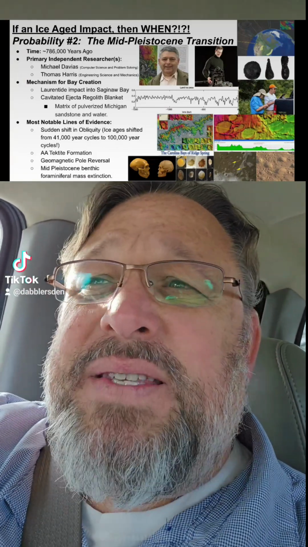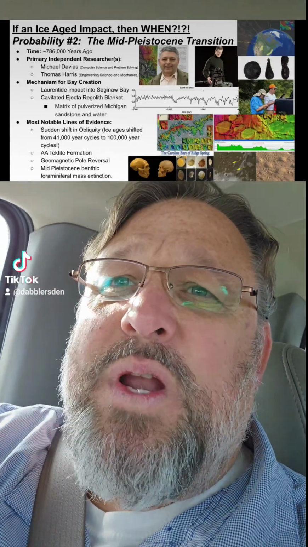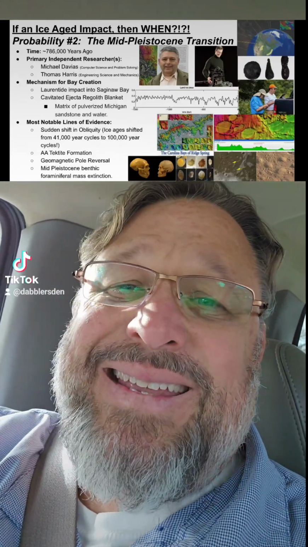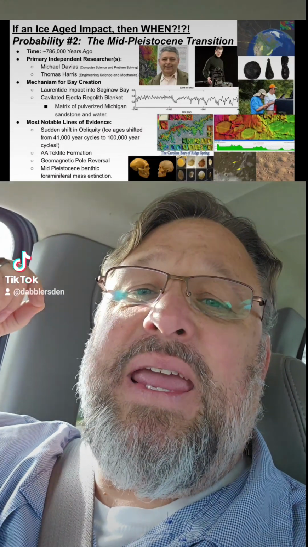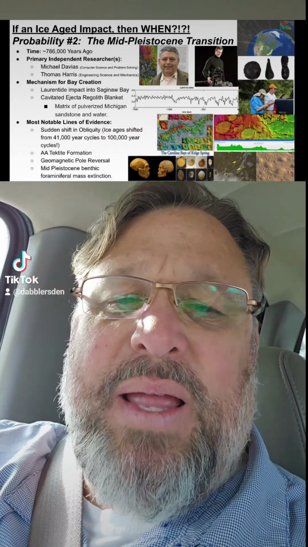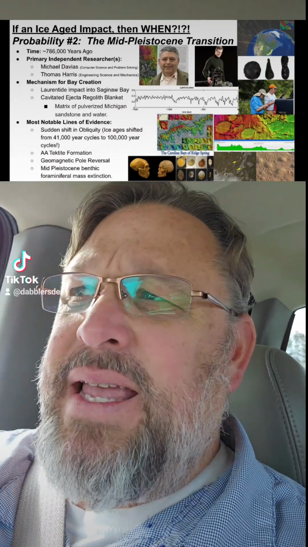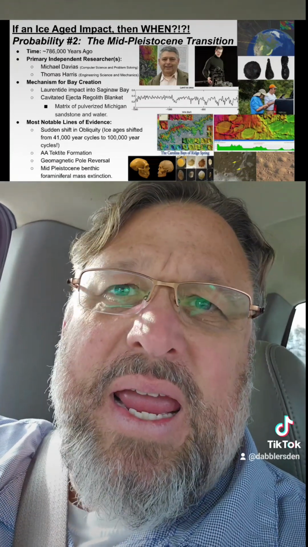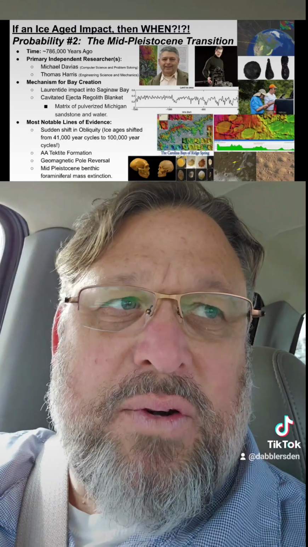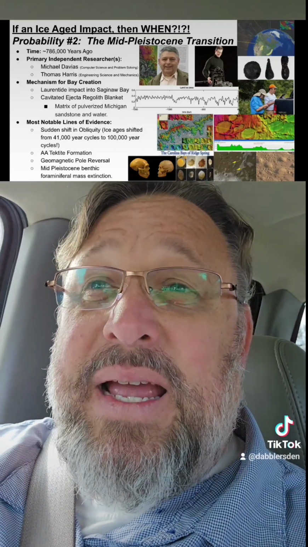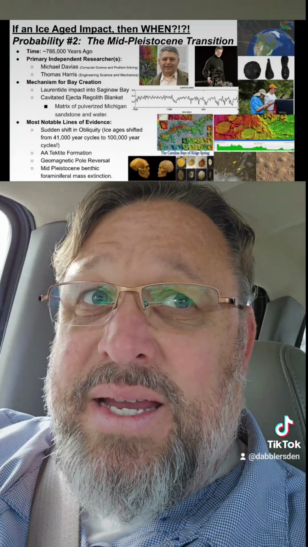Michael Davies believes that the icy boulders would not survive a trip like that, and that instead it was a cavitated ejecta regolith blanket that created the Carolina Bays. That it was a mixture or matrix of sand and water from melted ice that kind of washed over the continent, and it was the cavitated bubbles from that impact, or from those secondary impacts, that created the Carolina Bays.